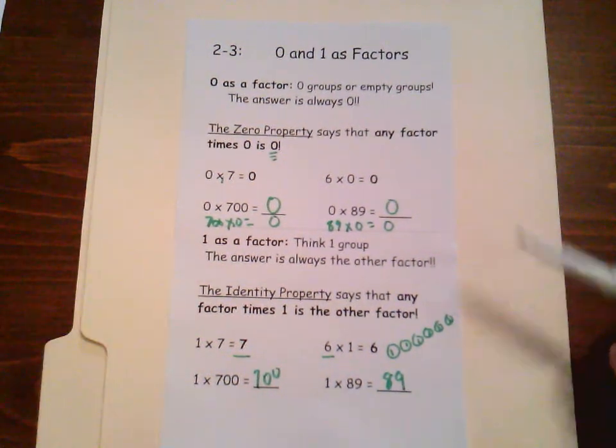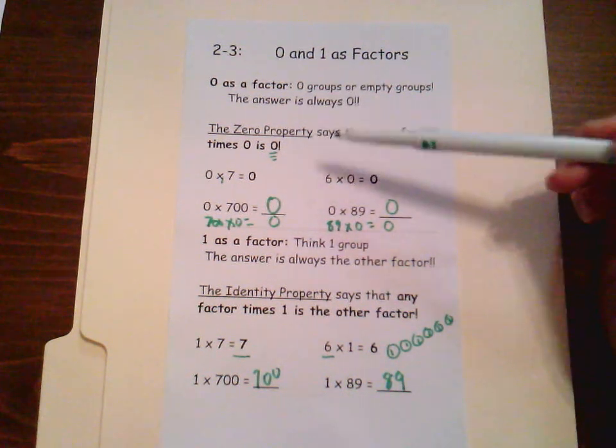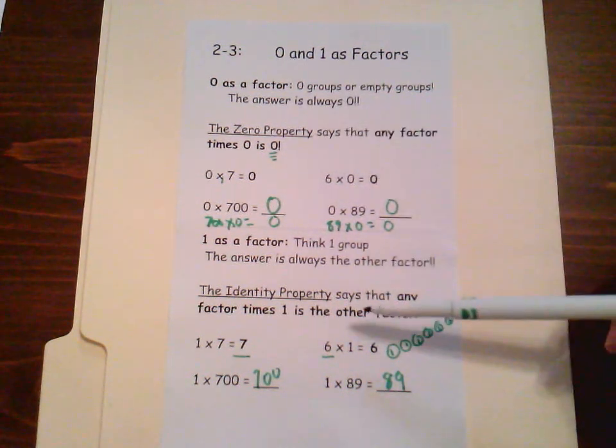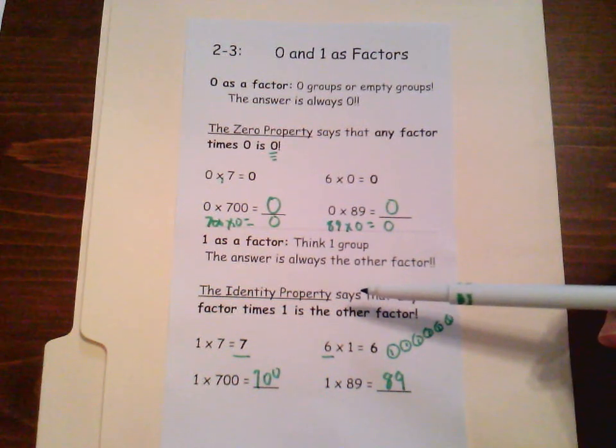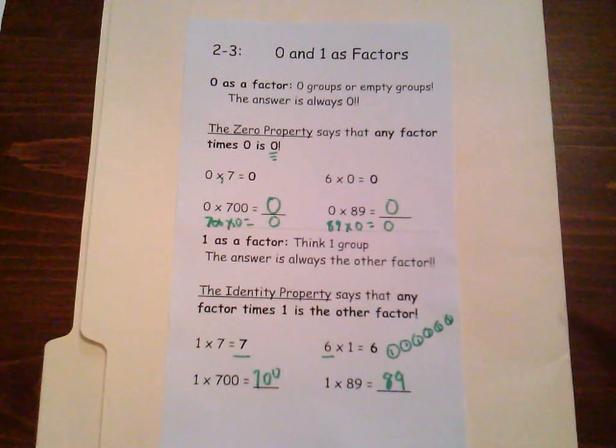So that concludes this lesson on 0 and 1 as factors. Remember, the 0 property says anything times 0 is going to be 0. And then we have the identity property, which states that anything times 1 is just that other factor.